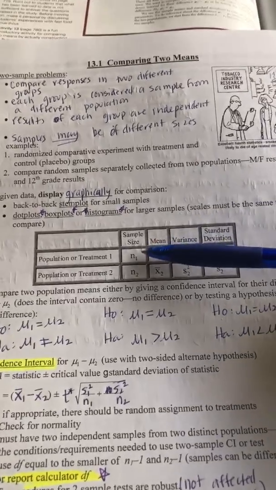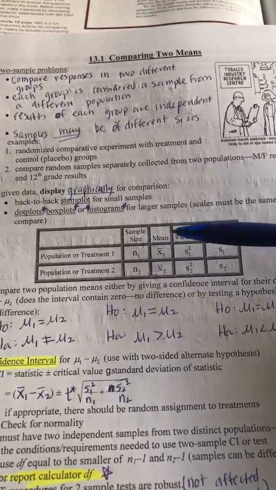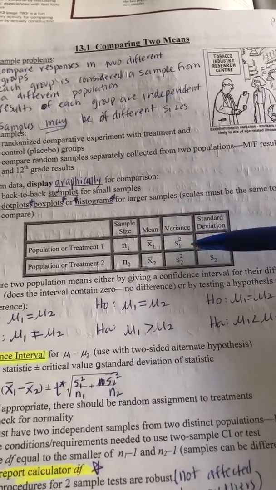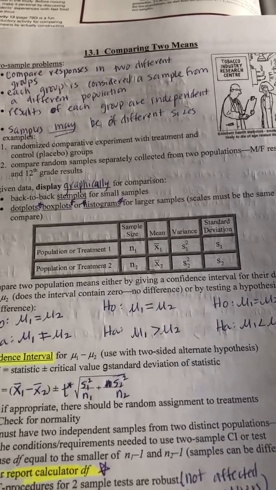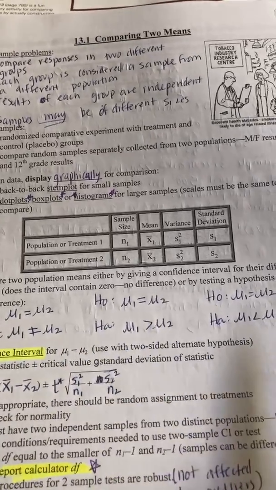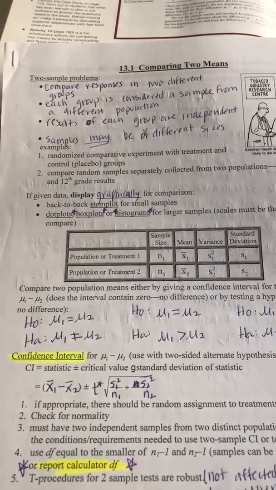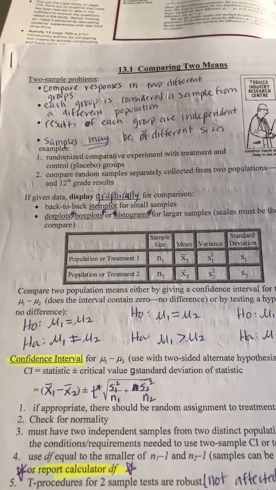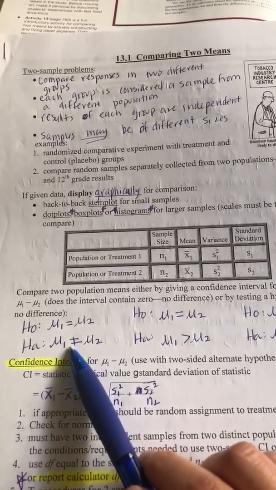So for example, we're going to have two sample sizes, two means, and two standard deviations. And then the way that you write your null and alternative will be one of these three methods, depending on the wording of the problem. So you just have to read it carefully. If it says, is there a difference between one and the other, you would use this one.